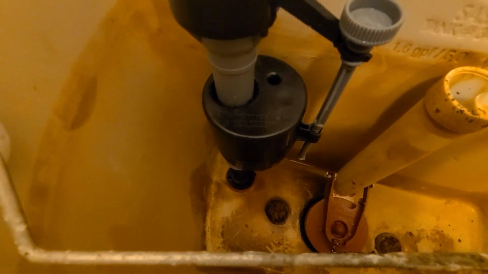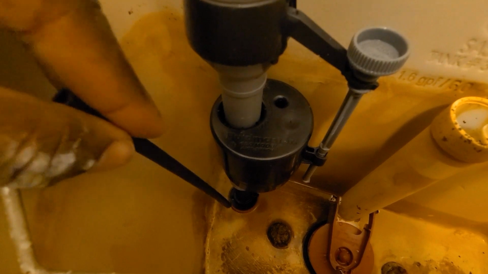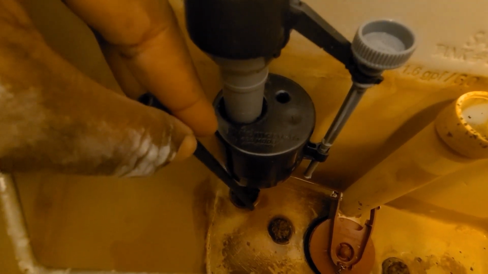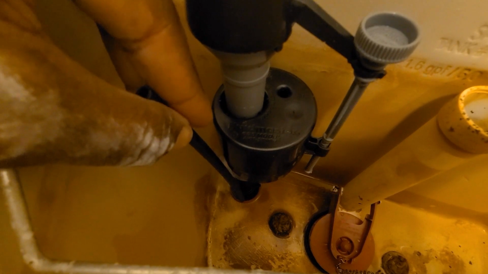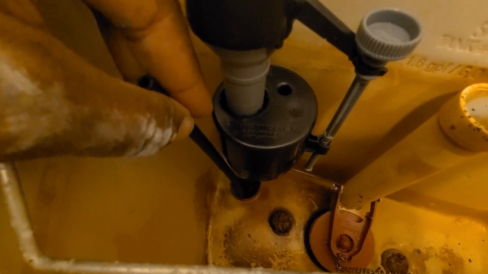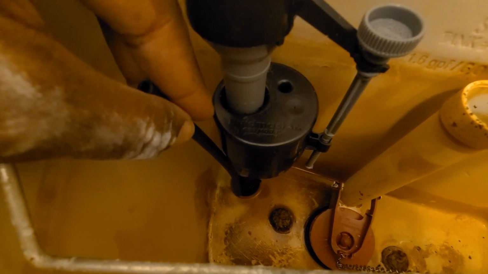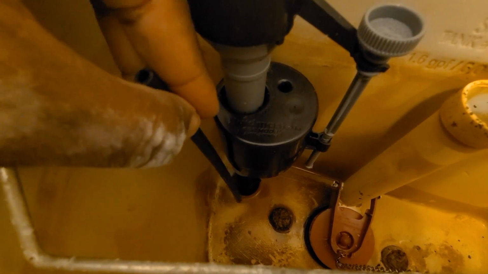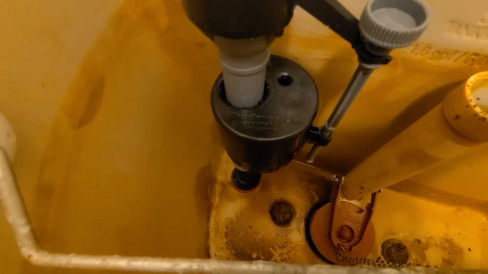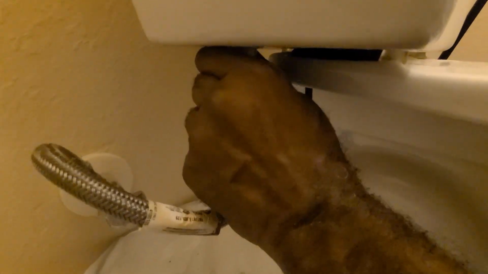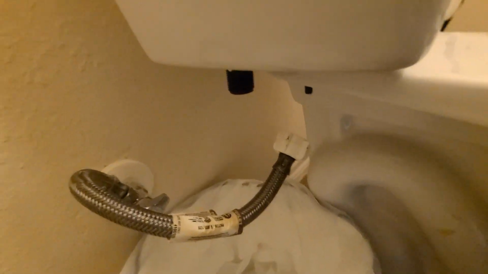I don't know if you can see it here, but at the bottom of this fill valve, there's a red gasket that came with it. So when you tighten that lock nut, it puts pressure on that gasket and it seals the bottom. So when water fills in here, you don't have any leak from here. So that's why you want to make sure that when you're doing this, that is tight enough. I think that's good.